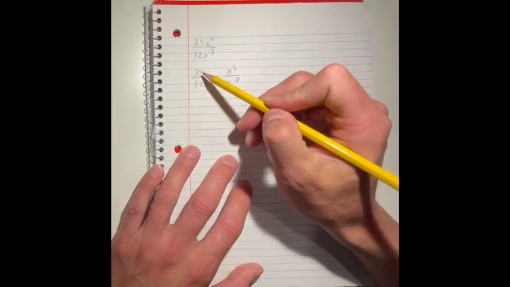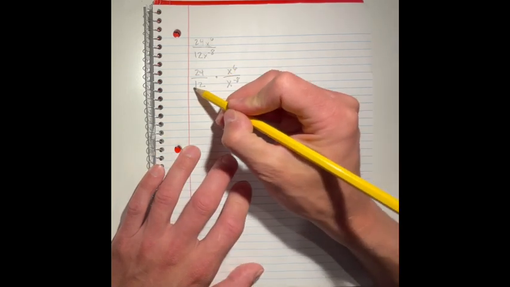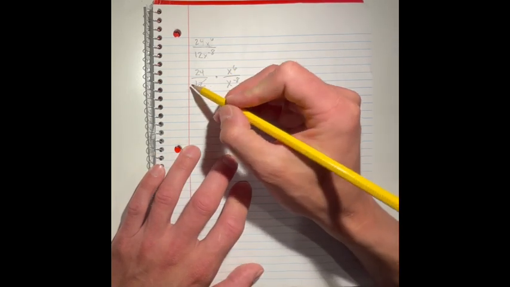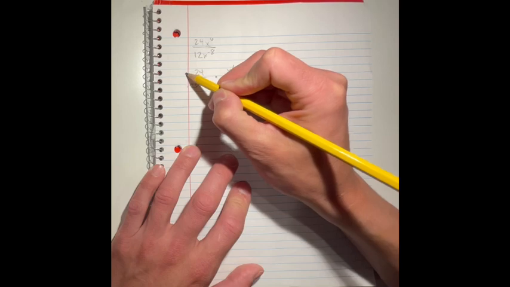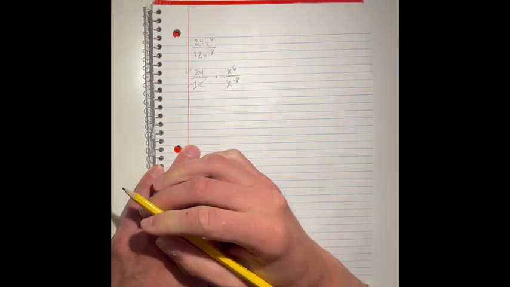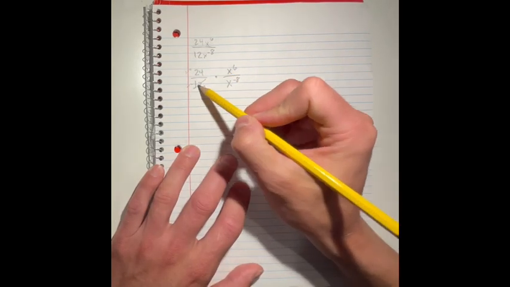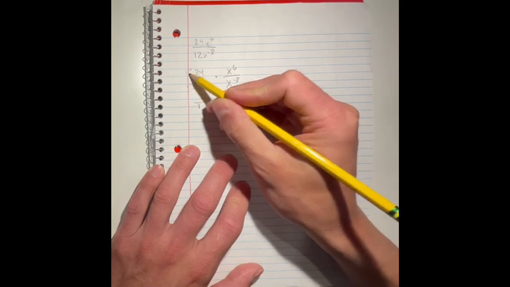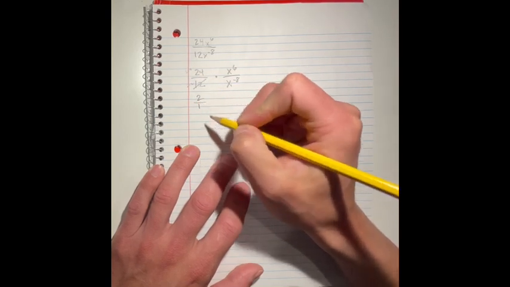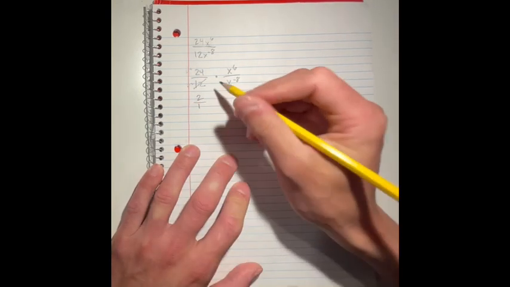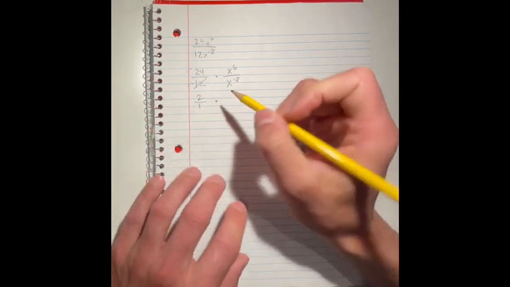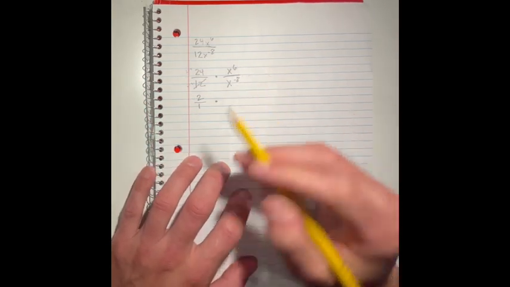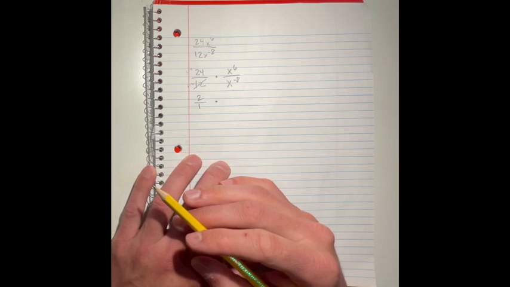Okay, this allows us to work with these coefficients and then our powers here separately. So if we were to simplify 24/12, we're basically just dividing by 12 on the top and bottom here, numerator, denominator. And 12 divided by 12 is 1, and 24 divided by 12 is 2. So we're left with 2 over 1. And then we're just going to go ahead and use the quotient property of exponents.